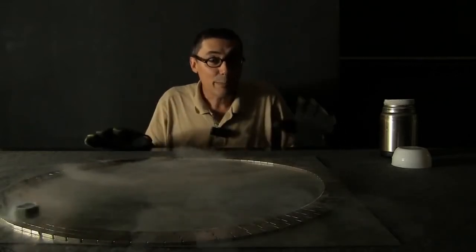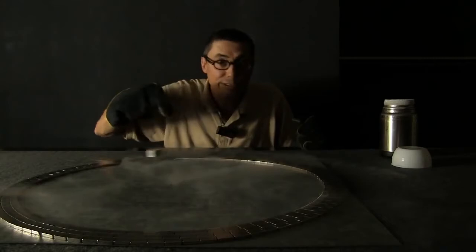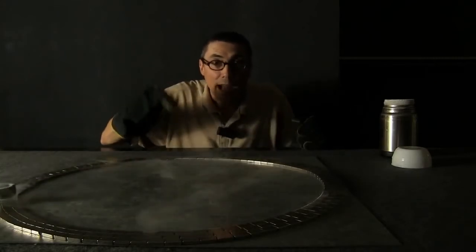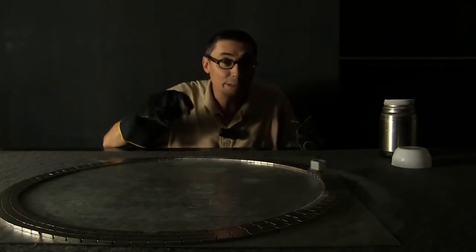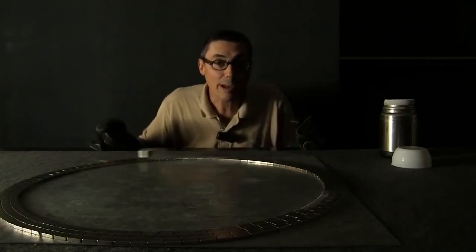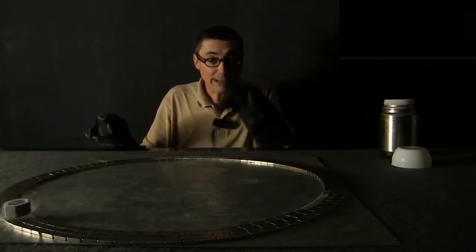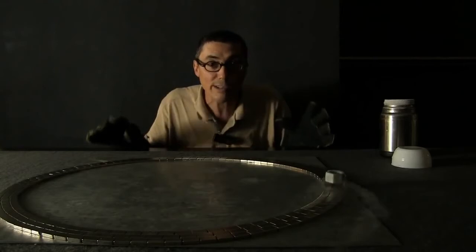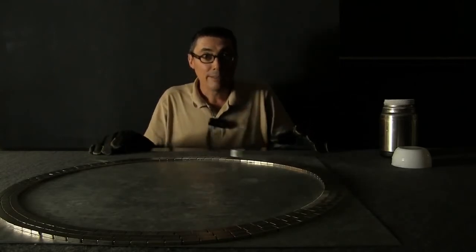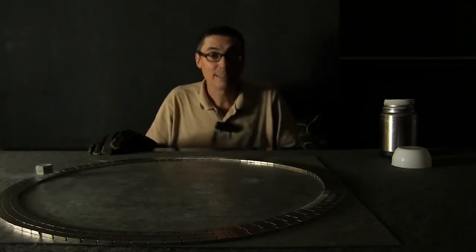A superconductor in the presence of a magnetic field will acquire little surface circulating currents. And these will be oriented so that they generate a magnetic field that exactly cancels the applied magnetic field. So that little magnetic field is always in the opposite polarity to the applied field, so there's always a repulsion. That's what you've been told, but that's only half the story.